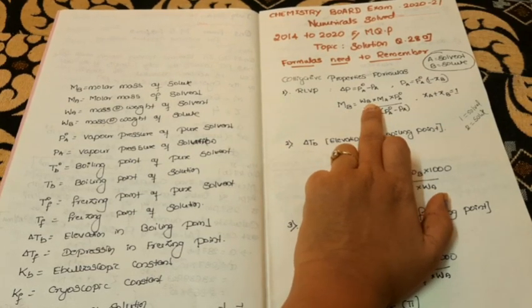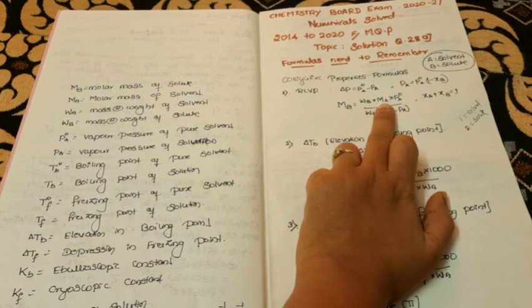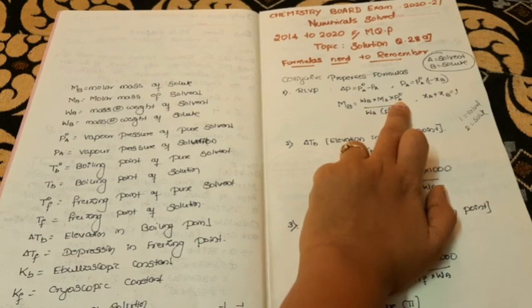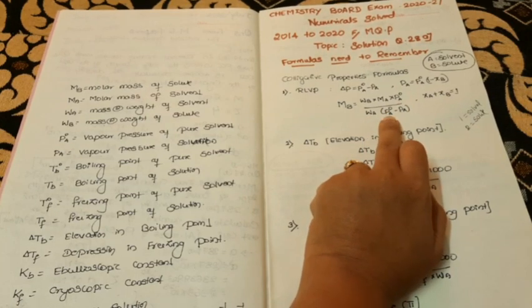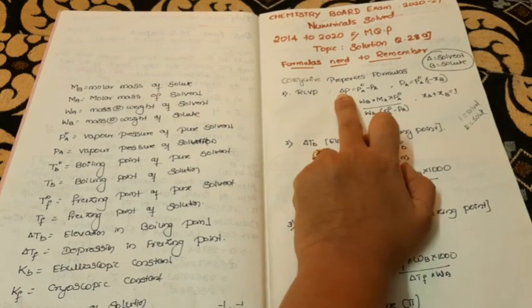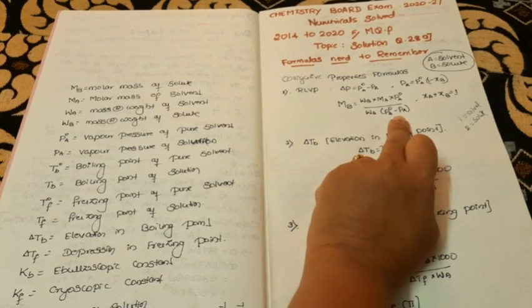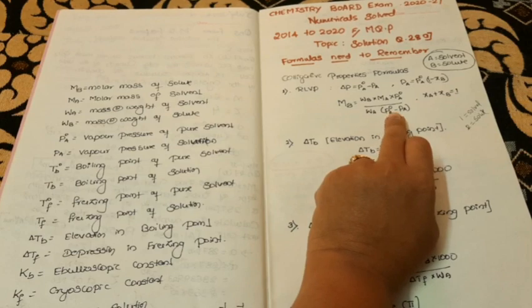WB represents weight of the solute or mass of the solute. MA represents molar mass of the solvent. P0A represents vapor pressure of a pure solvent. WA represents the weight of a pure solvent. And P0A minus PA is nothing but delta P that I have already told. So this formula you have to remember.